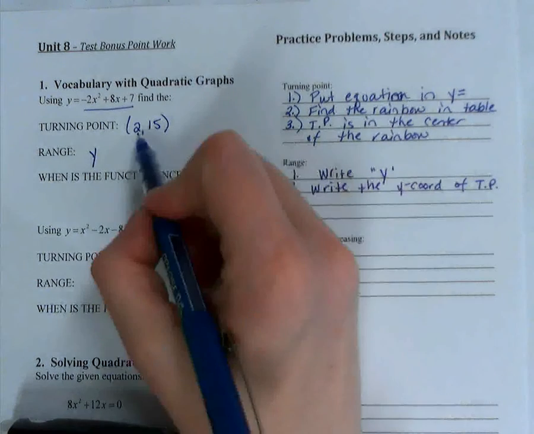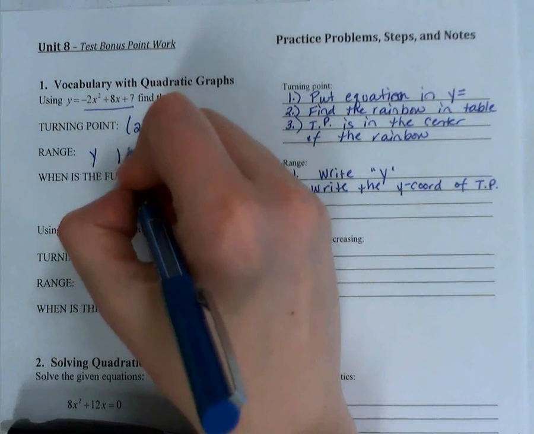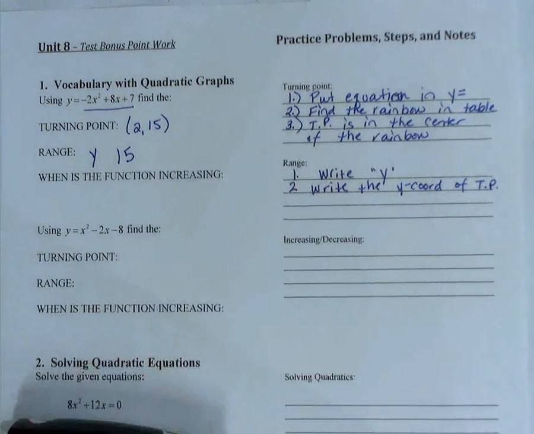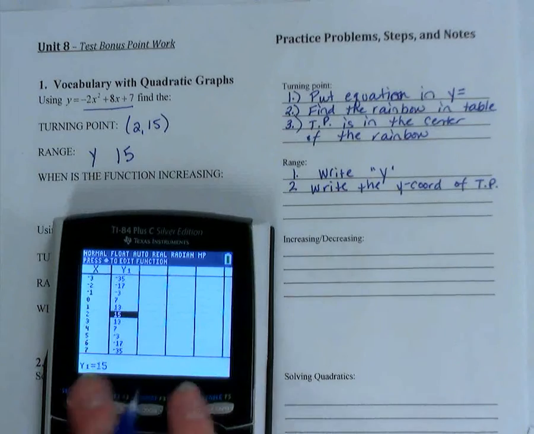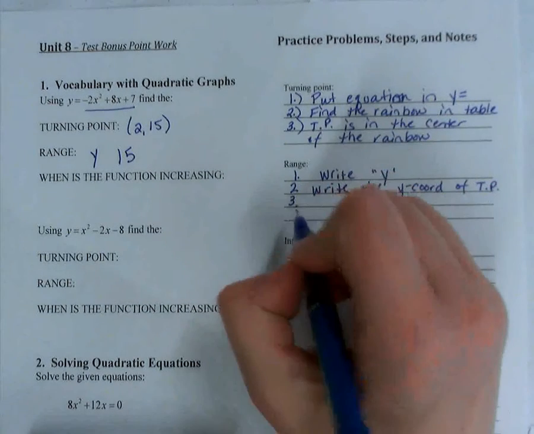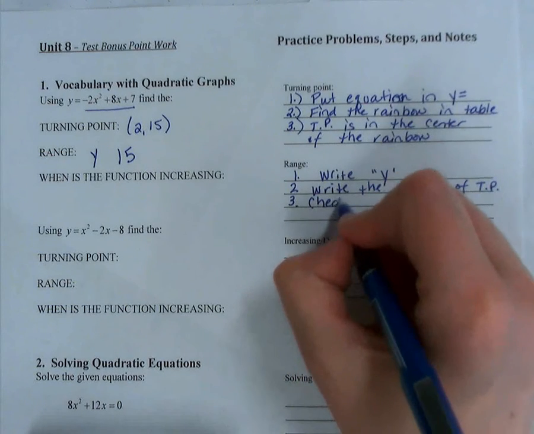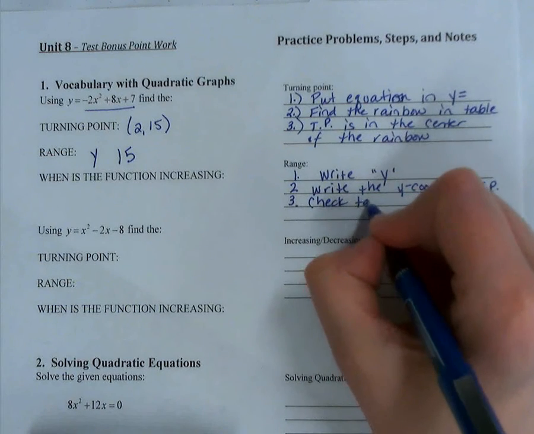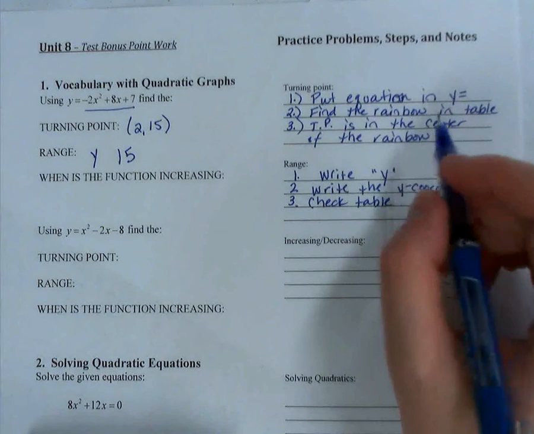My turning point is (2, 15), so 15 is the y coordinate. Okay? Then the next thing you want to do is check your table, or you can actually look at your graph. I'll show you both.